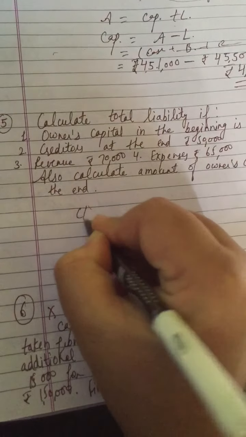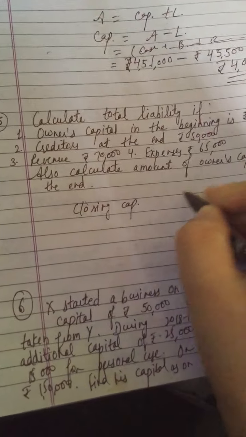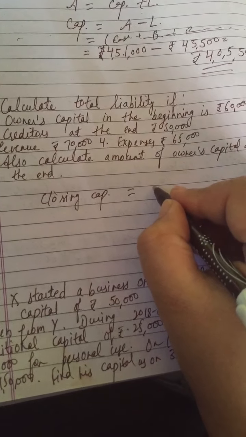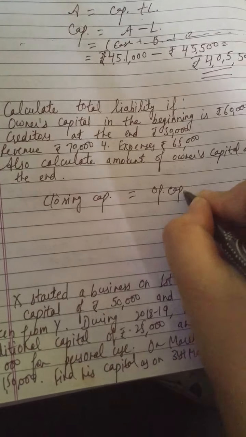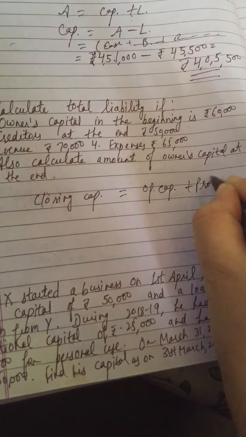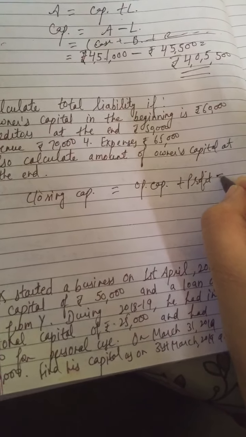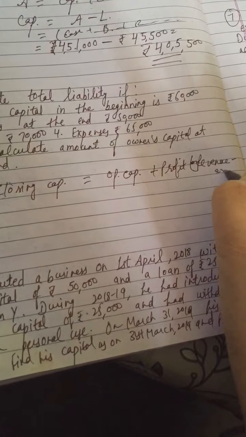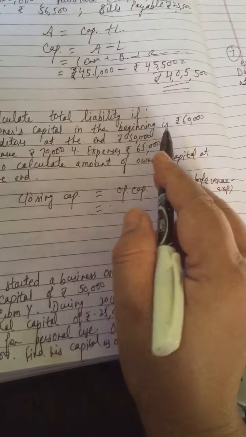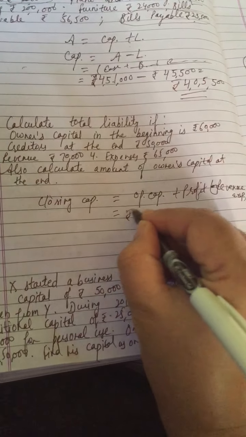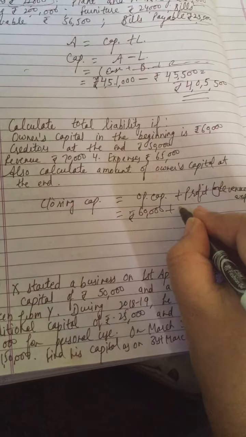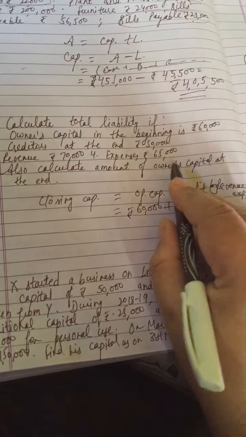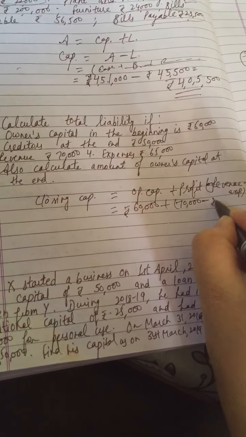we can calculate closing capital or capital at the end equals to opening capital or capital in the beginning plus profit, that is revenue minus expenses, and opening capital we have, capital in the beginning rupees 60,000 plus profit means revenue minus expenses, revenue is rupees 70,000 minus expenses rupees 65,000.